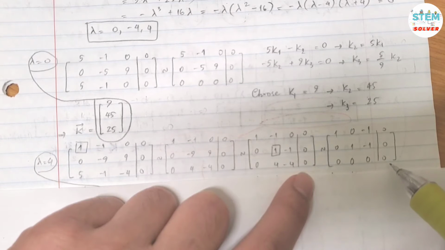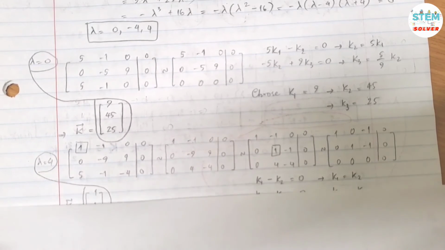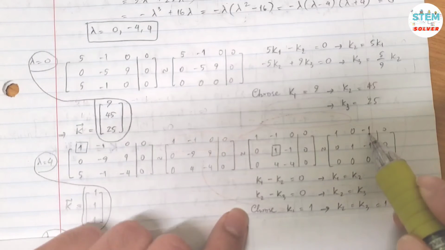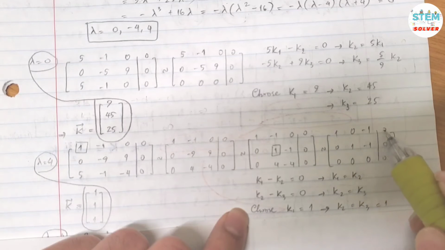Okay, now you see that you have a 0 row. That means that you have infinite solutions. All right, so here's your solution. You have k1 equals k1 minus k3 equals 0.